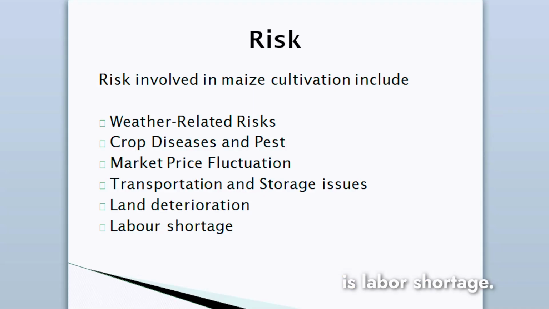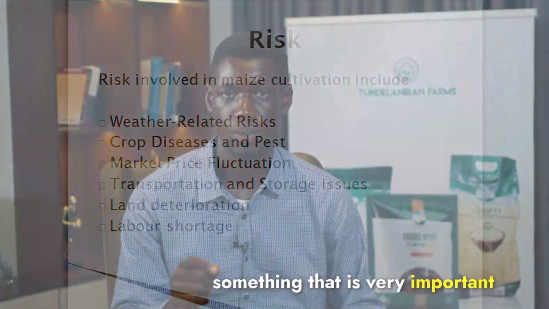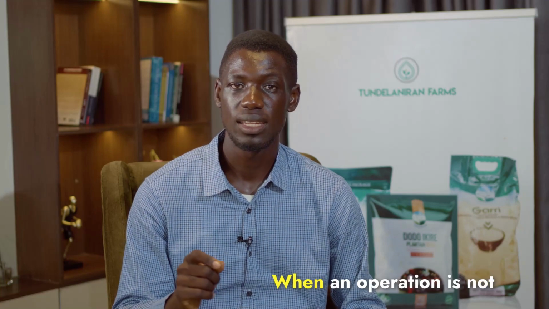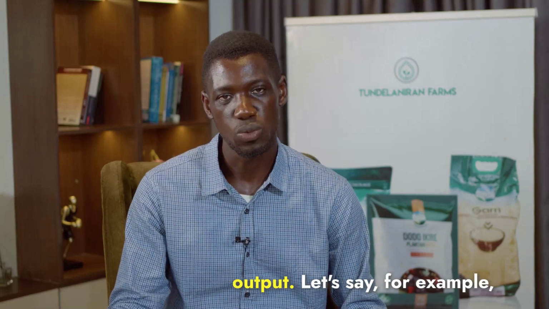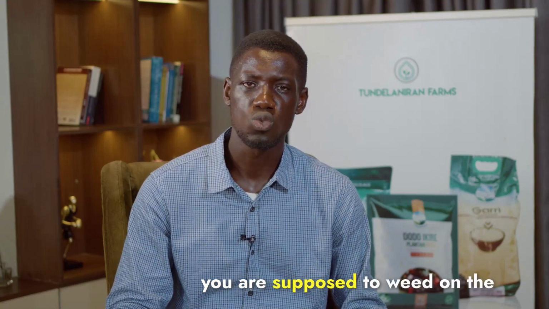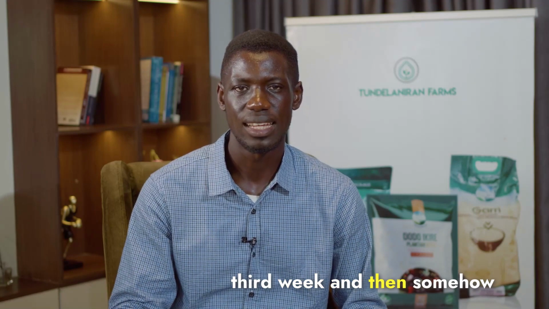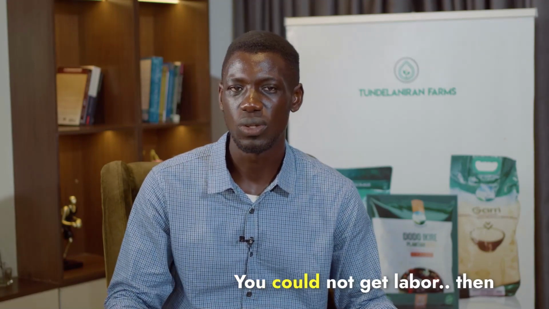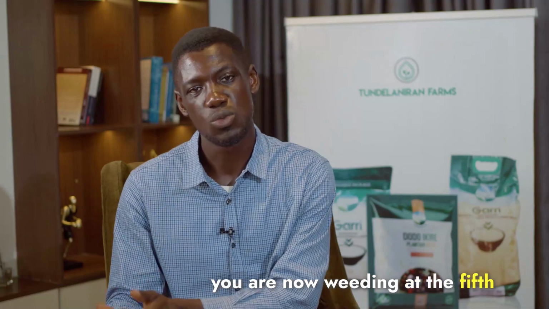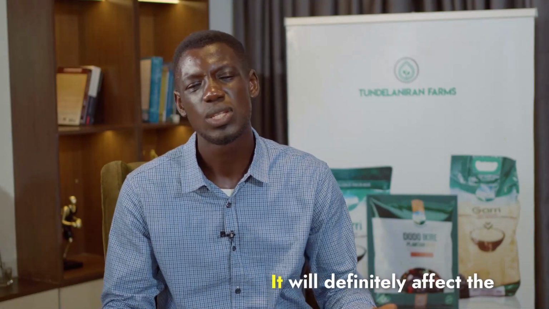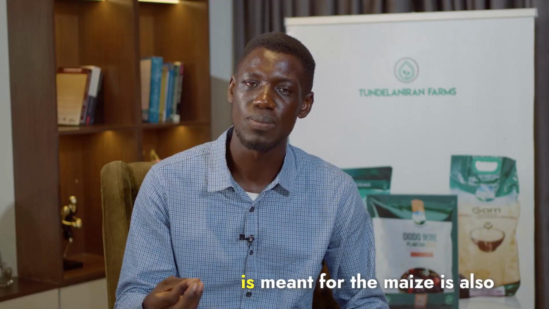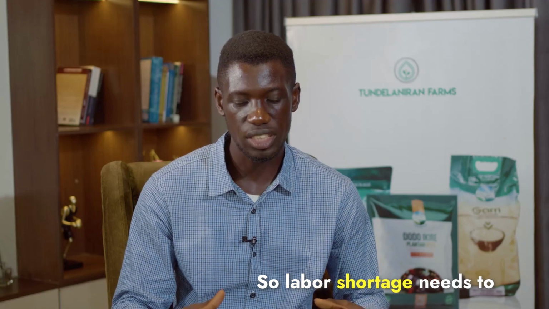And lastly is labor shortage. This is something very important that you need to take note of. When an operation is not done at the right time, it's going to affect your output. Let's say, for example, you are supposed to weed in the 3rd week, and somehow you could not get labor, then you are now weeding at the 5th week after the weeds have grown a lot. It will definitely affect the crop, because the nutrients meant for the maize are also utilized by the weeds. So labor shortage needs to be paid attention to.